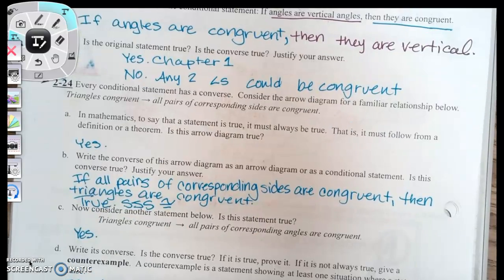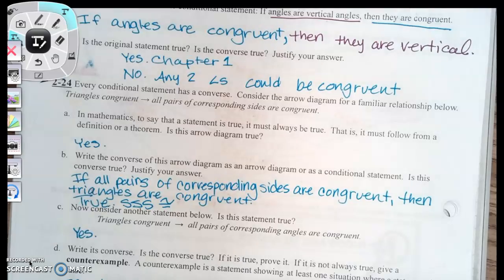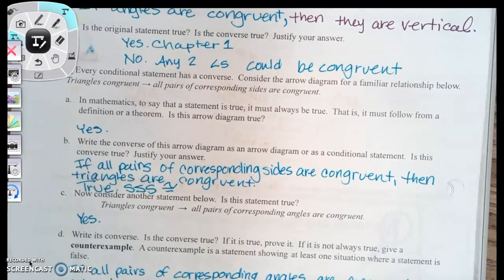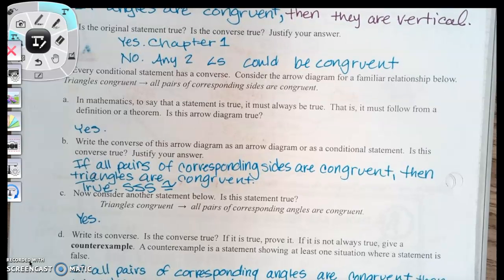All right, I'm going to move this up a little bit in case you're still writing. Then we're going to jump down to question 24. Is that crooked? All right, question 24 says, every conditional statement has a converse. Consider the arrow diagram for a familiar relationship below. Triangles are congruent. The arrow says all pairs of corresponding sides are congruent.